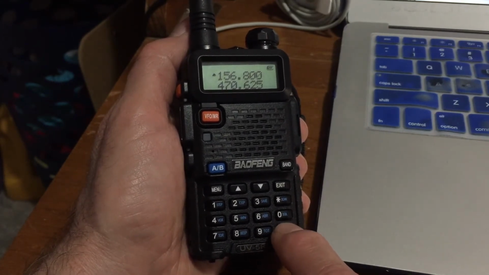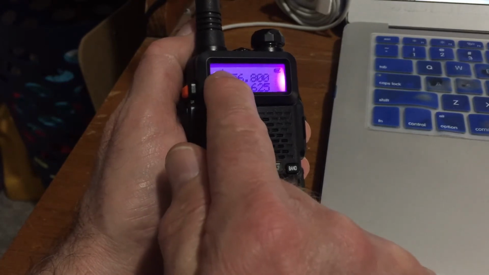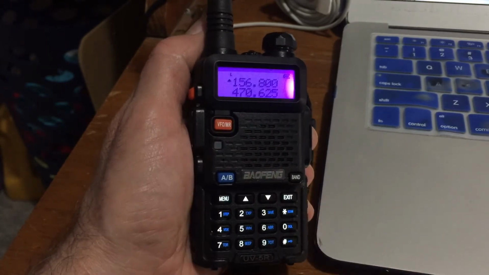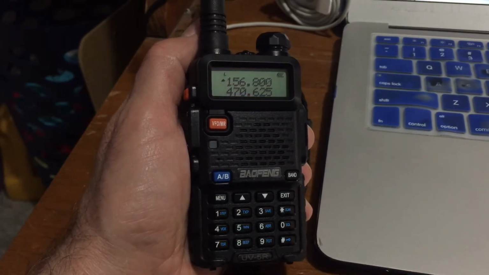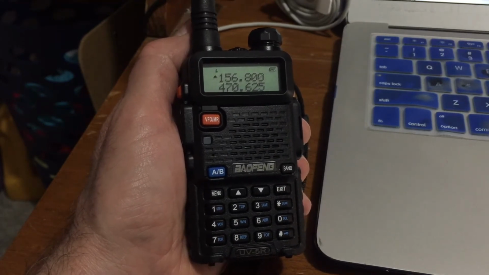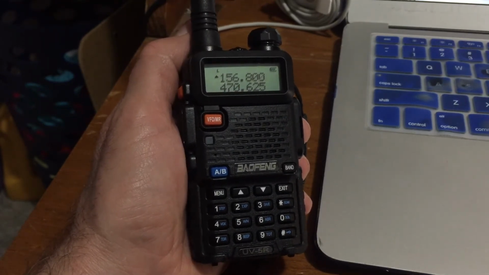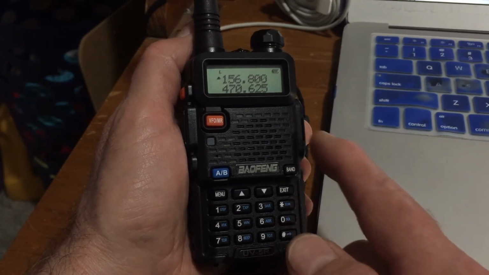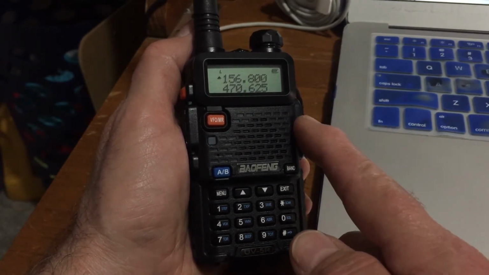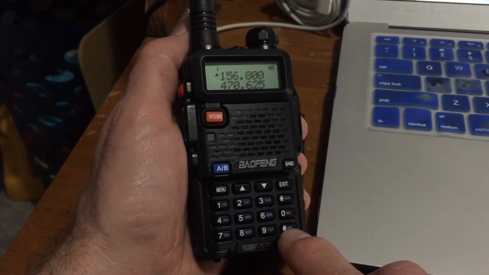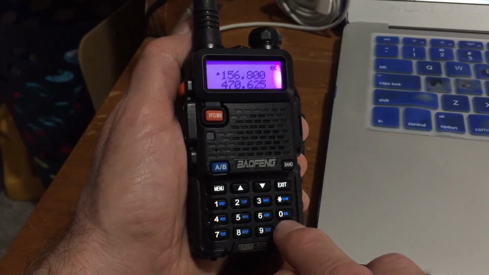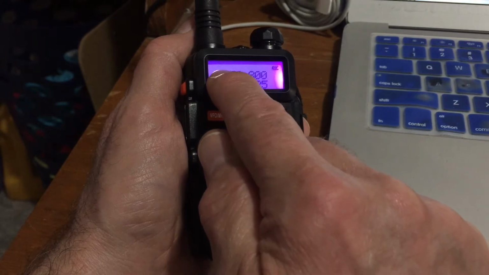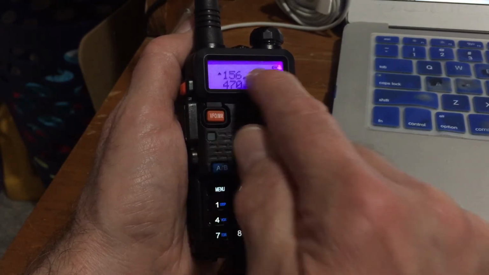If I press it once, an L appears at the top of the display, meaning now it's in low power, which is what you normally would use in day-to-day use. But in an emergency, if you're not reaching out, make sure that you're in high power, so simply press the hashtag key again. The L goes away, and that means you're in high power mode.